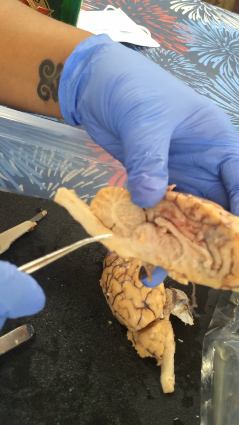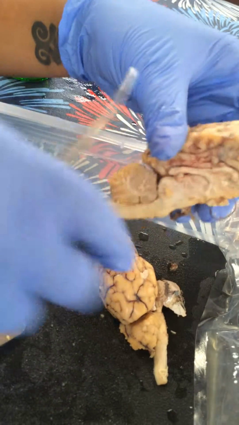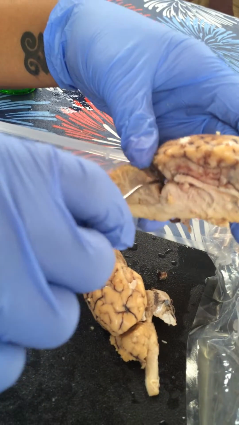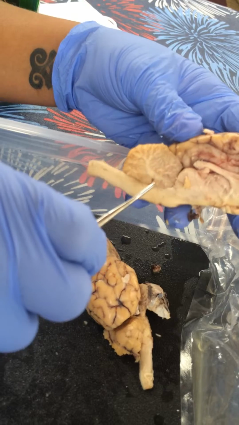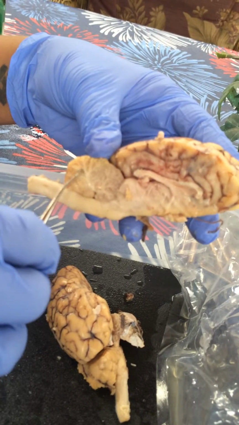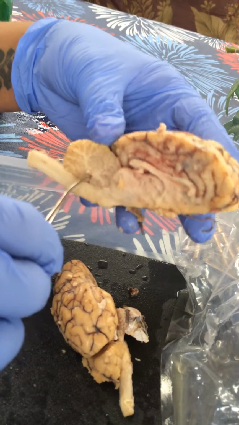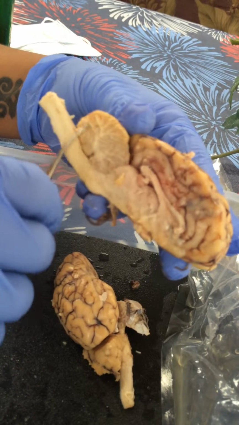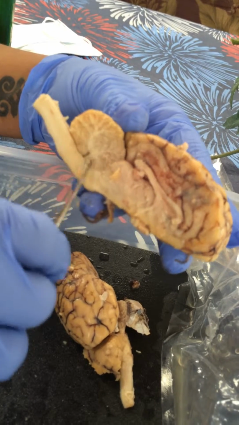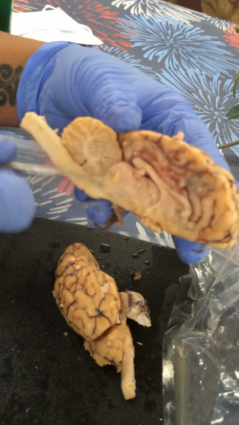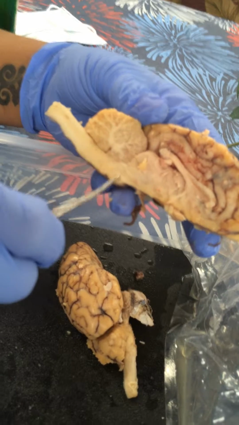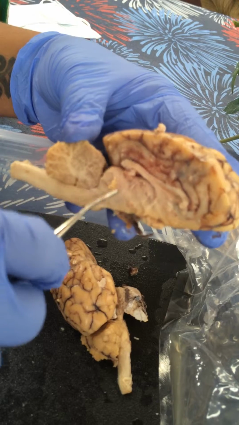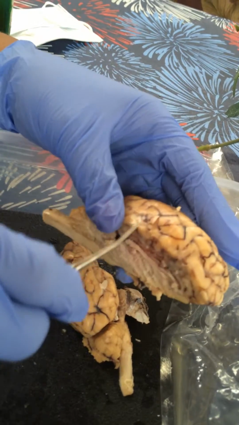And then we have the corpora quadrigemina. That's hard to say, but it would be this area here. After that, we have the cerebellum with arbor vitae, which are the white lines coming through here. If you could see it, they call it the tree of life. And that is what brings in motor information as well as sensory information to the brain. Then we have the pineal body, which I'm pretty sure is here. Okay, stop recording.